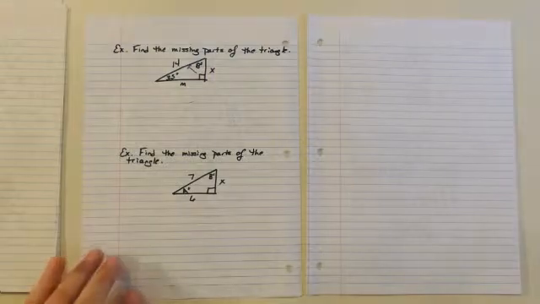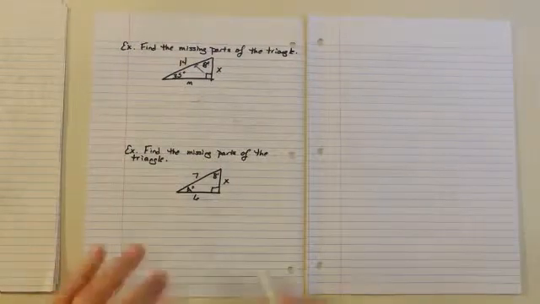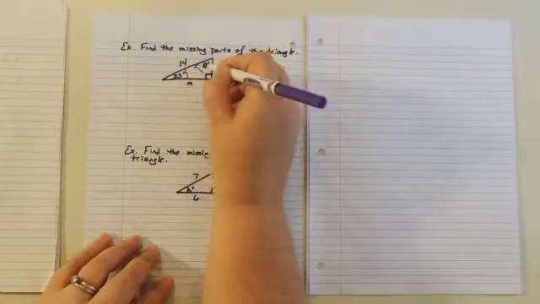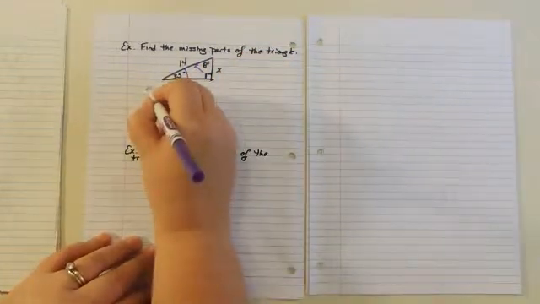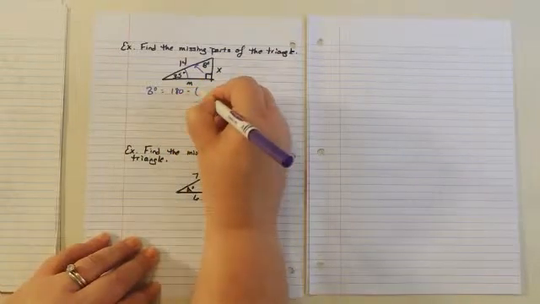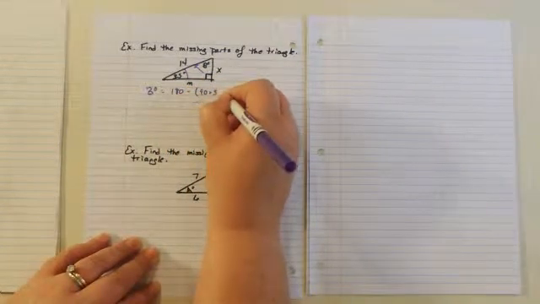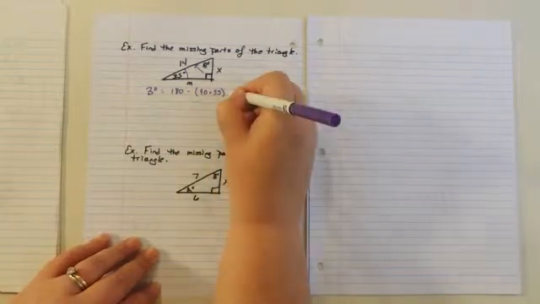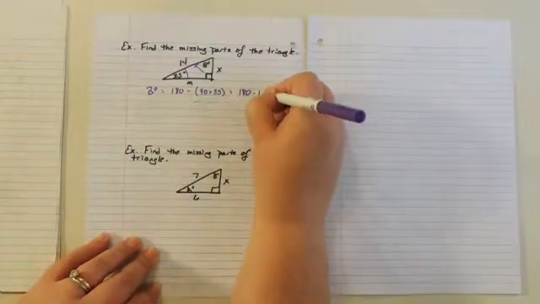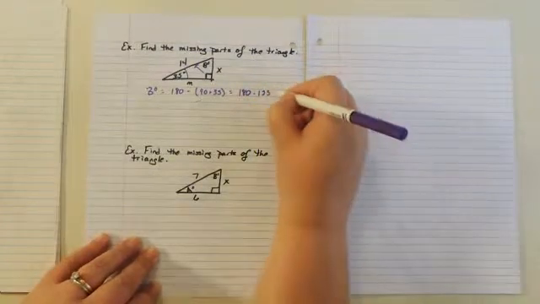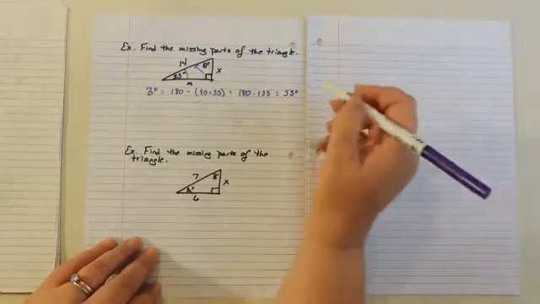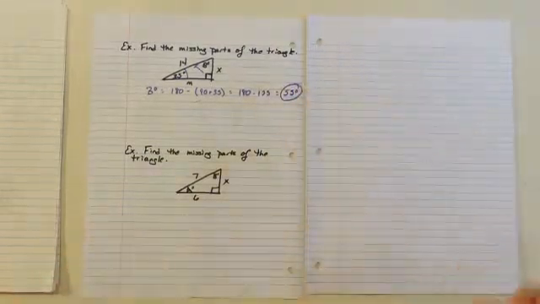Okay? So, let's start filling in the missing parts. We know this angle is 90 and this angle is 35, so this angle B is going to have to be 180 minus (90 plus 35), which equals 180 minus 125, which equals 55 degrees. So B equals 55 degrees.